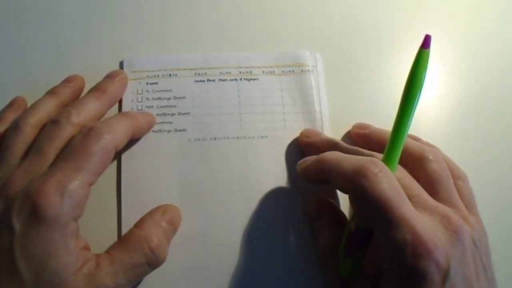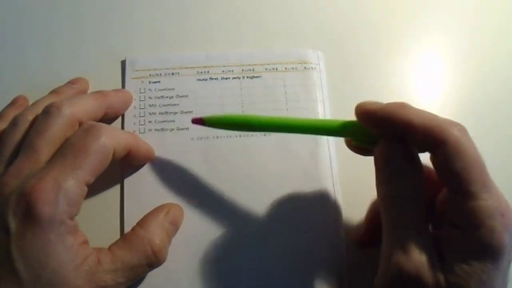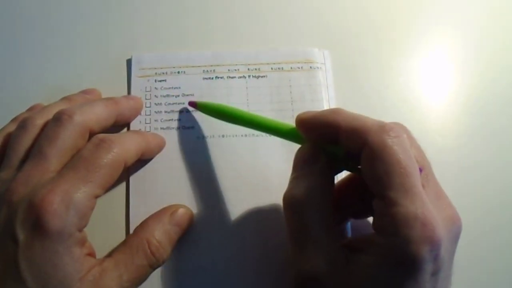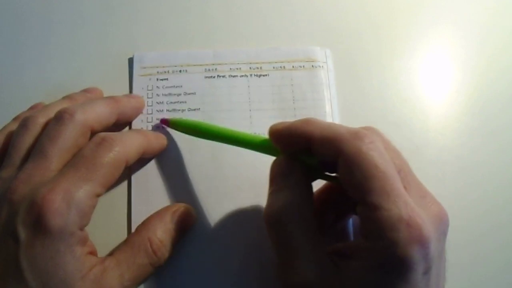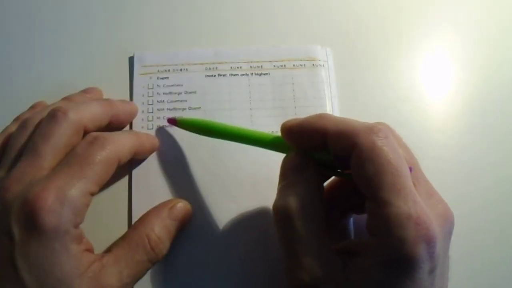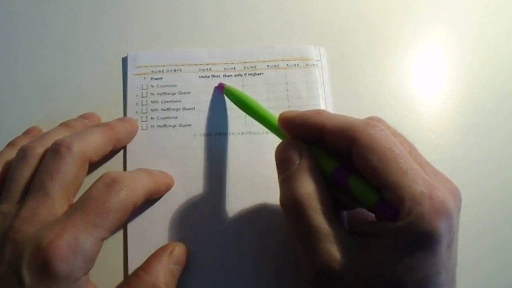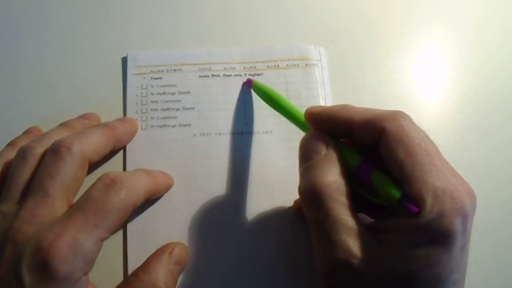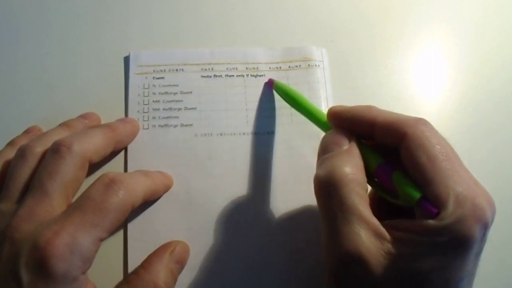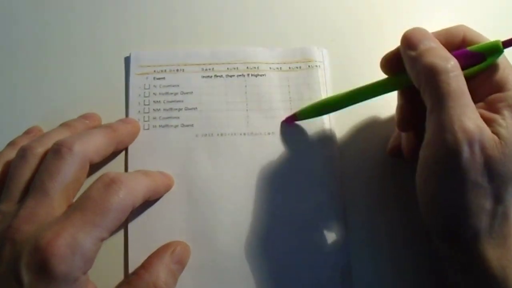Another nice feature is the rune drop tables for Countess and Hellforge quest. There are various ranges for the Countess on normal and the Hellforge quest on normal, and similarly for Nightmare and Hell. So whenever you find your first rune, you write it down, and if it is higher than the previous, then you write it also. So not first, then only if higher. For various runes, you can write them down.